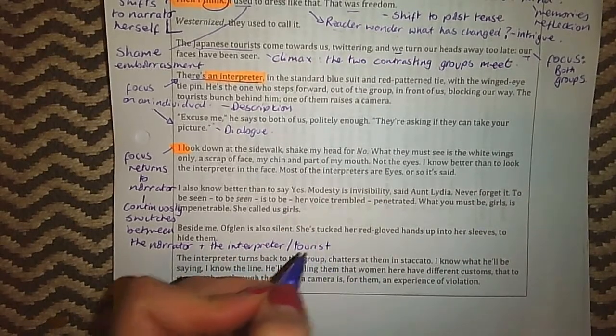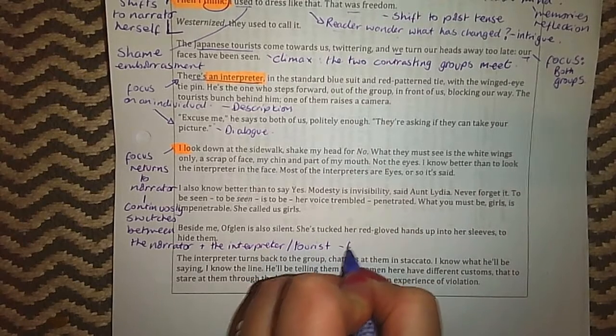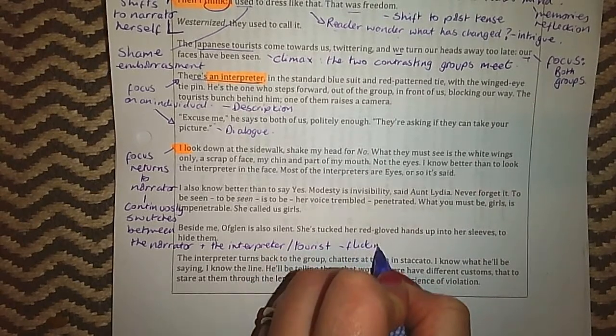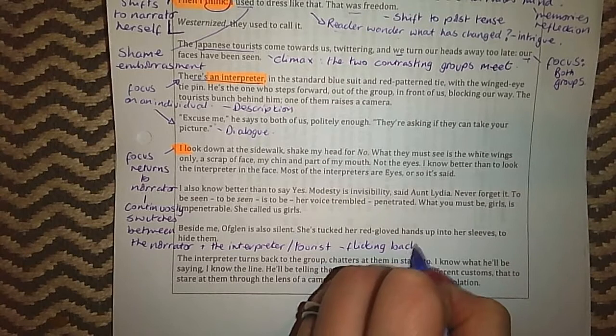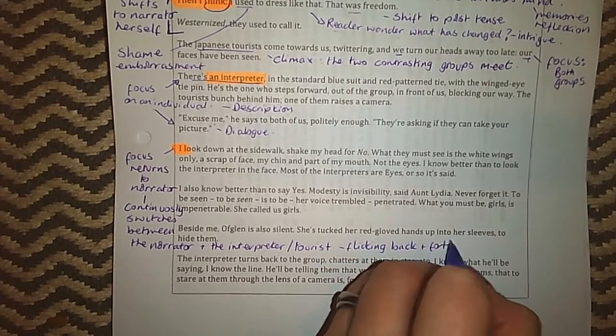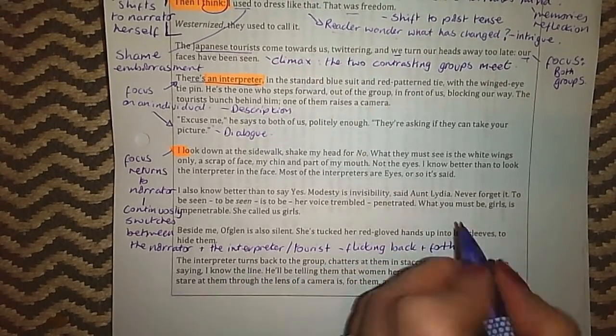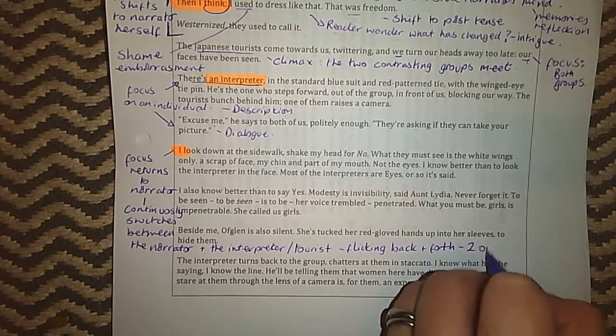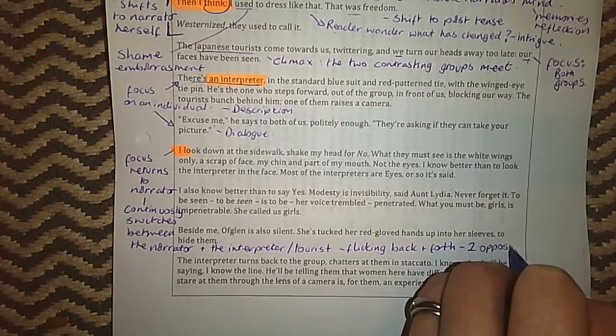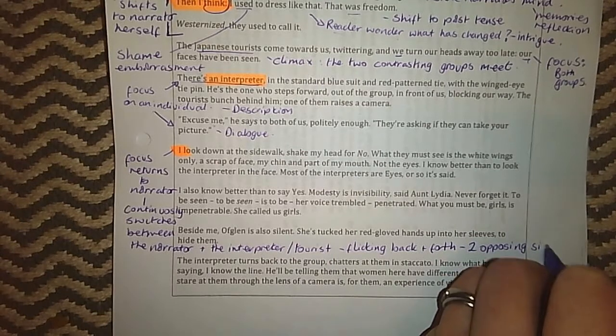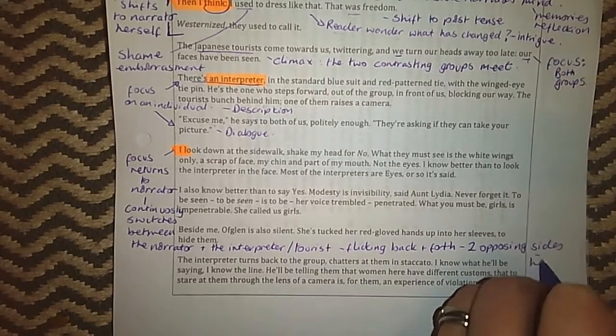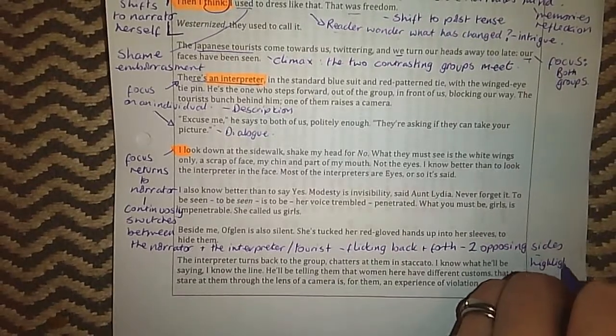And this constant change in focus, it's almost like it's sort of flicking back and forth. And that sets the idea up that it's almost like they're two opposing sides. So it kind of highlights their differences.